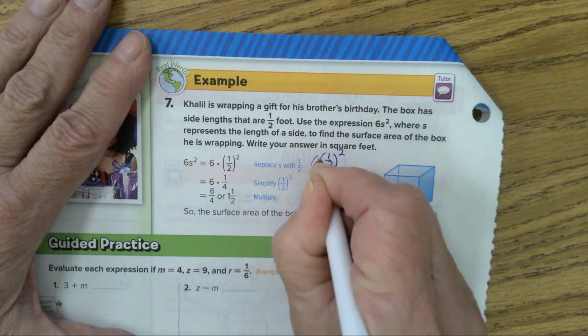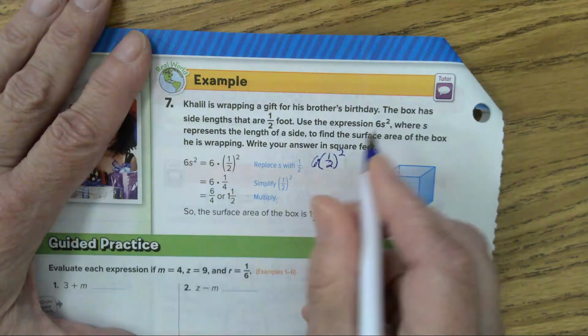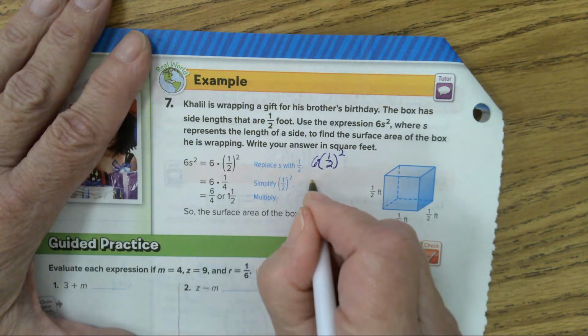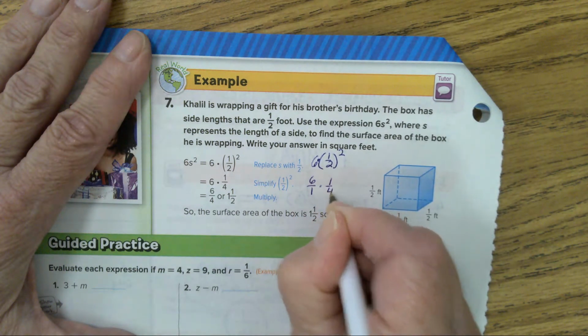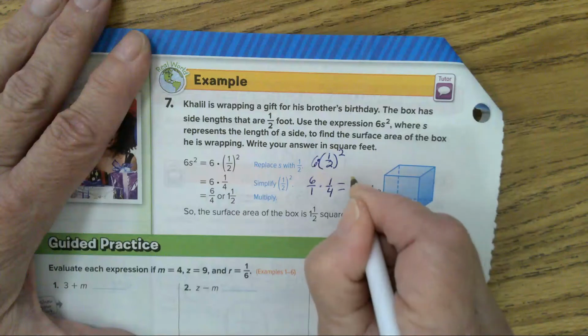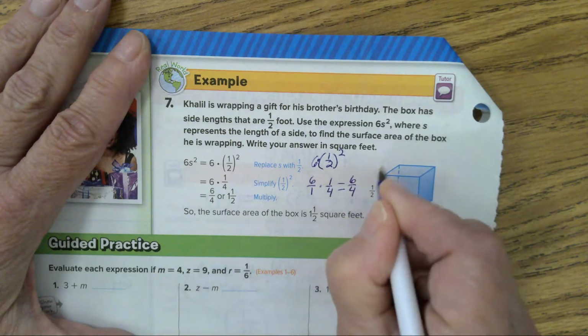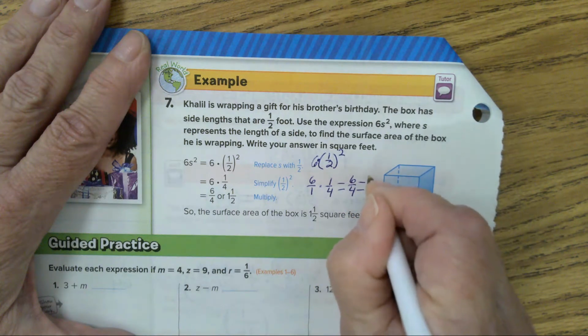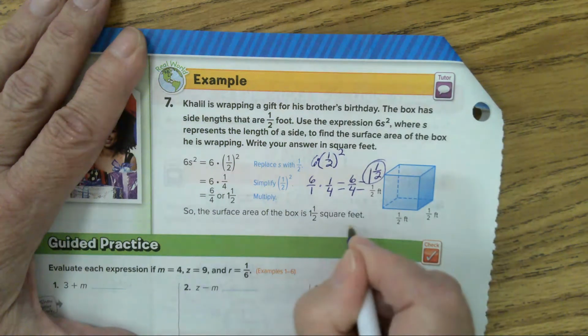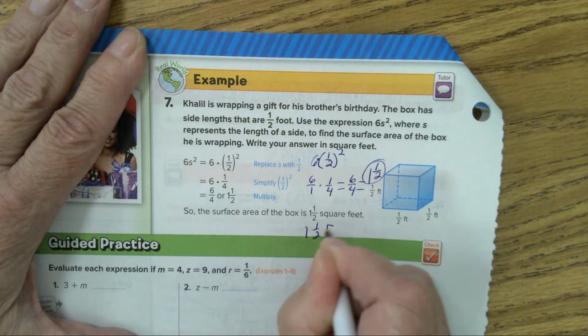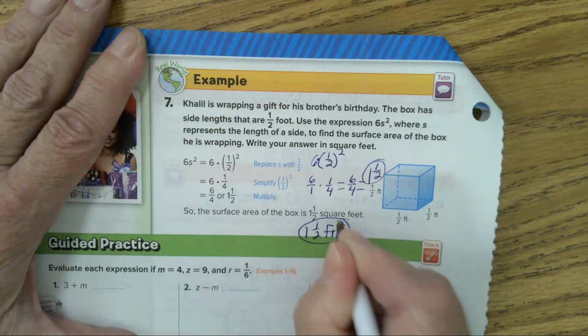Now 1/2 times 1/2 is 1/4. So 6/1 times 1/4 equals 6/4, which equals 1 2/4, which simplifies to 1.5 feet squared. That's another way of writing it than square feet.